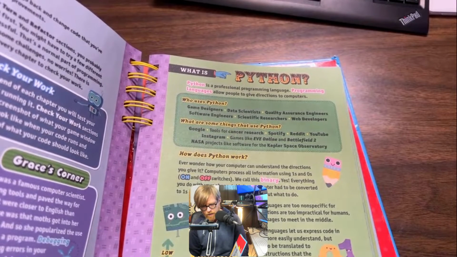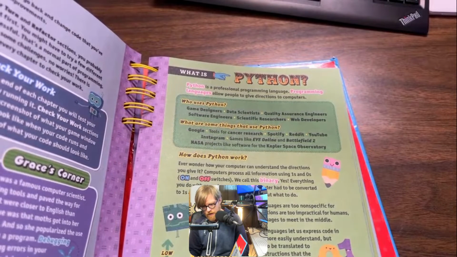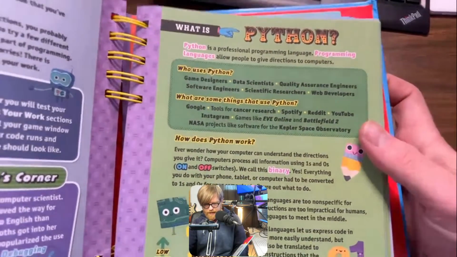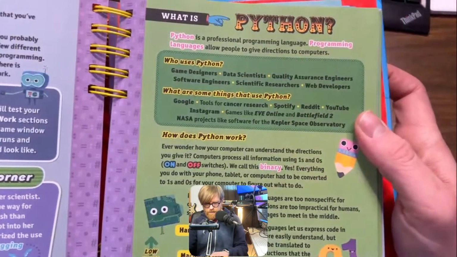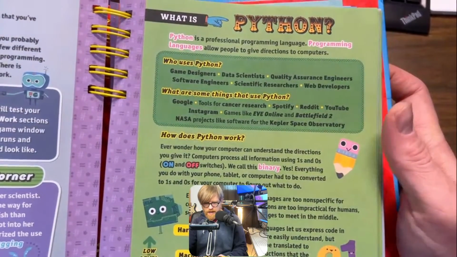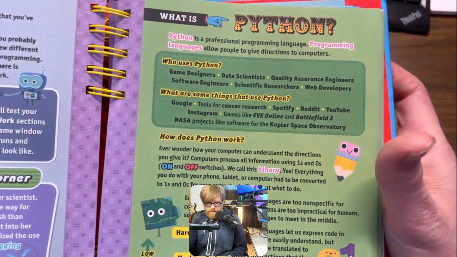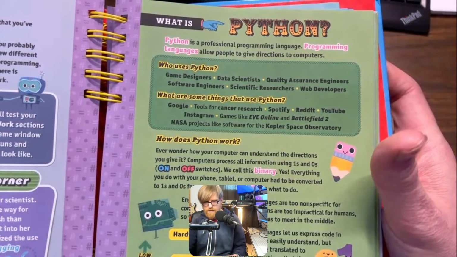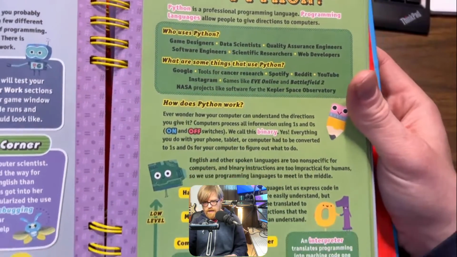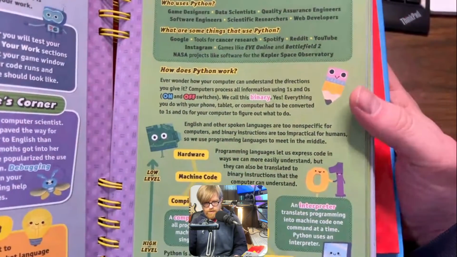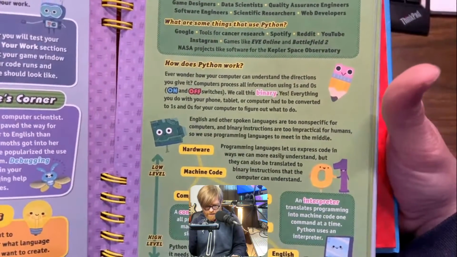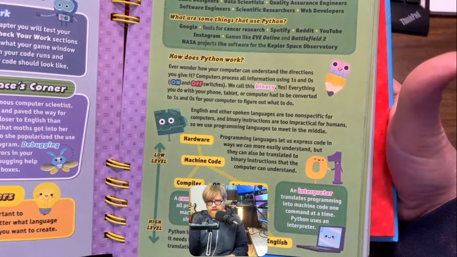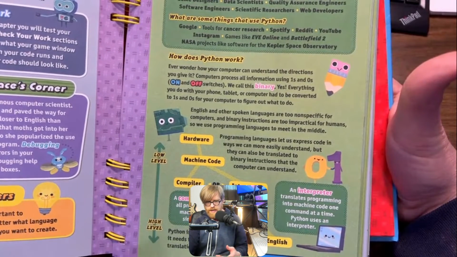And so in a way that, given those patterns, the computers can follow our directions. English and other spoken languages are too nonspecific for computers, and binary instructions are too impractical for humans. So we need programming languages to meet in the middle. It's our bridge to talking to computers and having them do what we need them to do. They let us express what we want out of the machines.